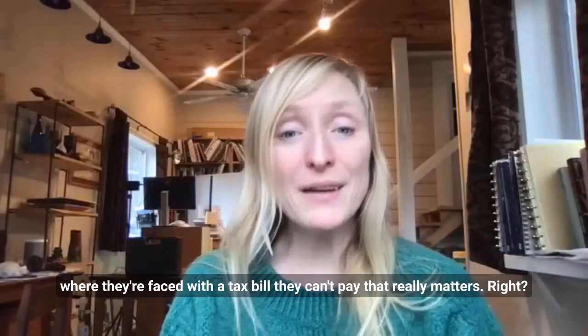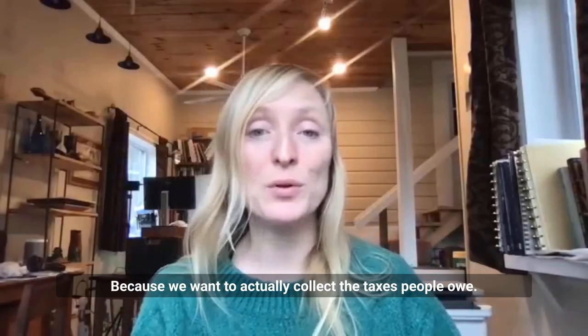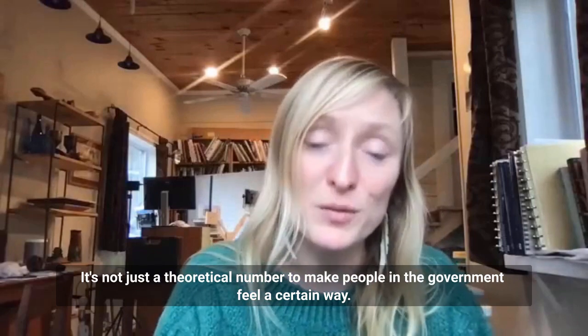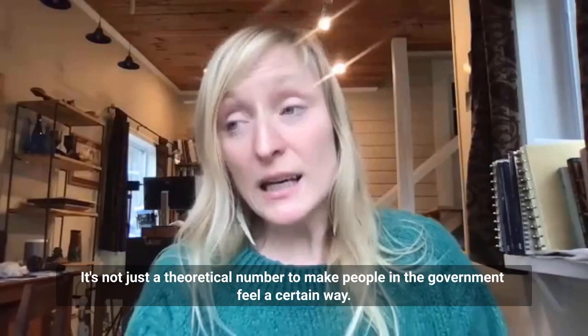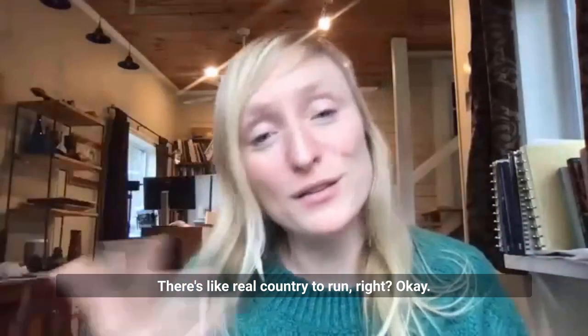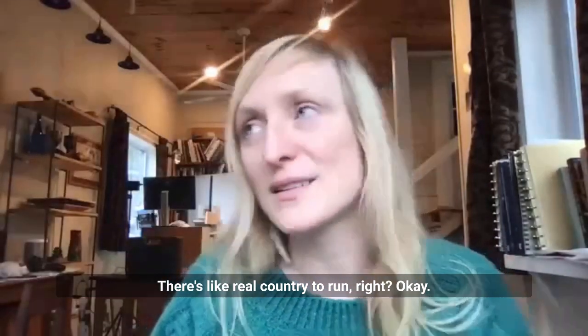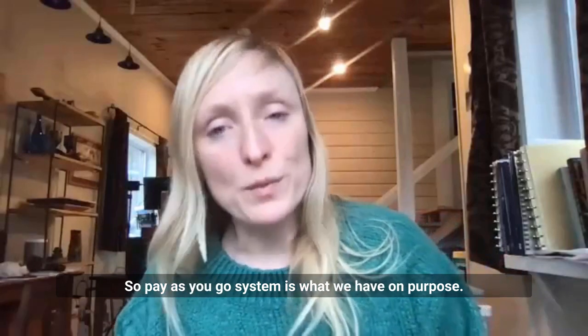That really matters, right? Why? Because we want to actually collect the taxes people owe. It's not just a theoretical number to make people in the government feel a certain way. It's legitimately to pave our roads, there's a real country to run, right? Okay, so the pay-as-you-go system is what we have on purpose.